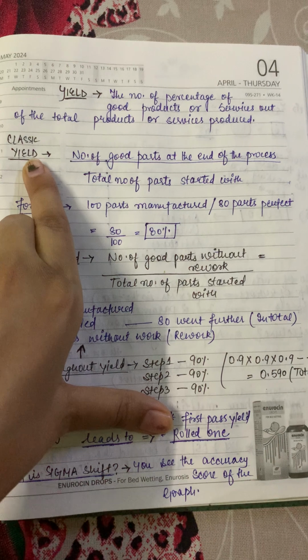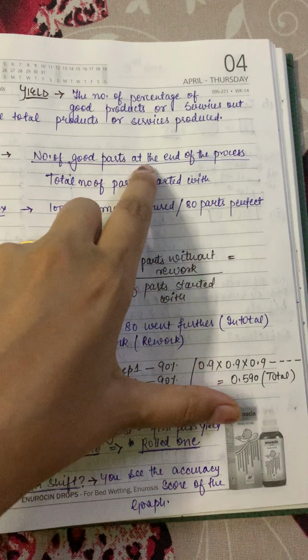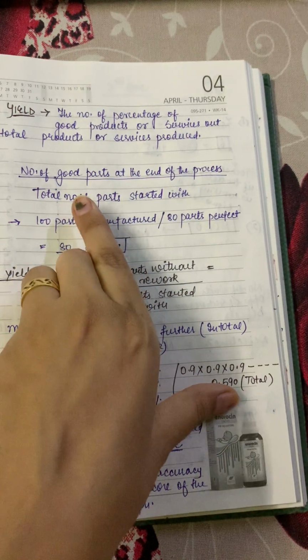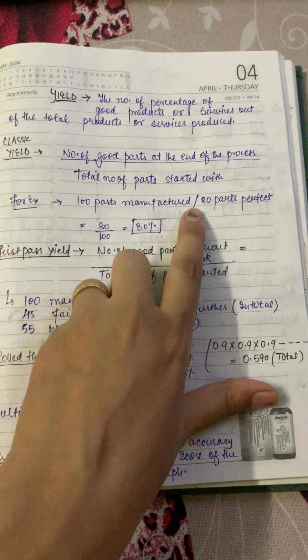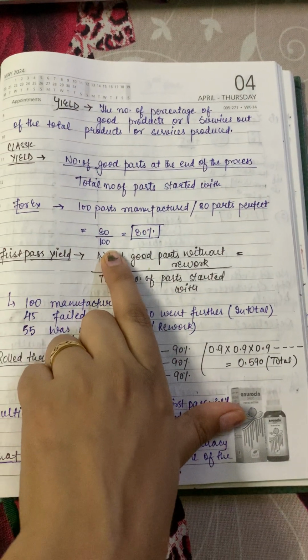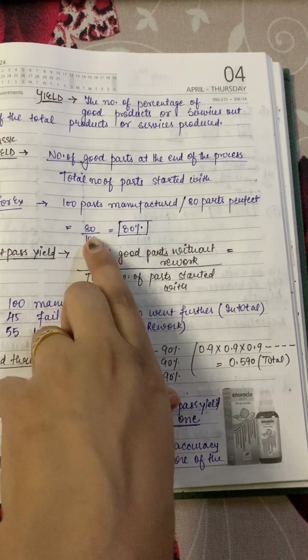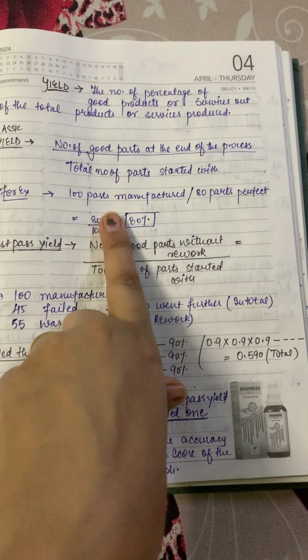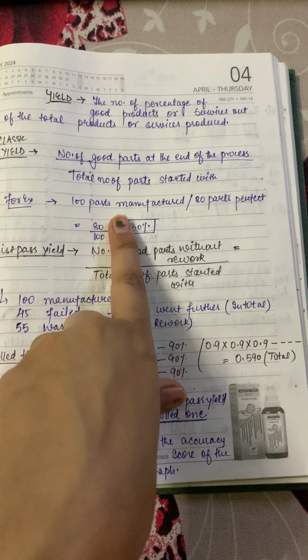Classic yield we can find with the formula: number of good parts at the end of the process divided by the total number of parts started with. For example, 100 parts manufactured, 80 parts perfect. So 80 divided by 100 means the classic yield is 80%. Out of 100, 80 parts were non-defective and perfect, which is considered a good product.